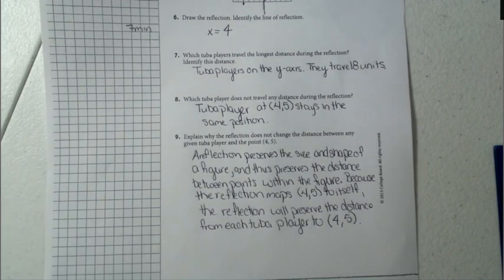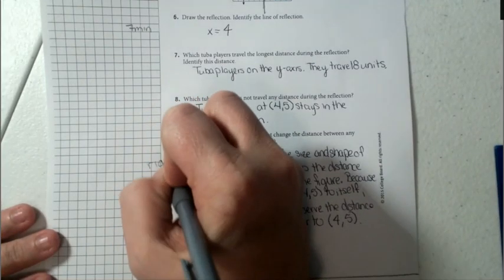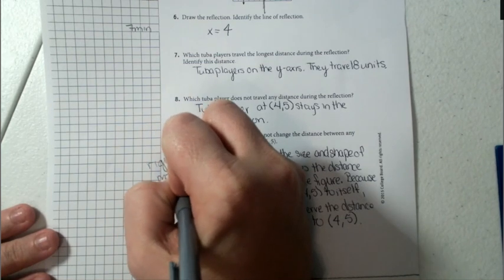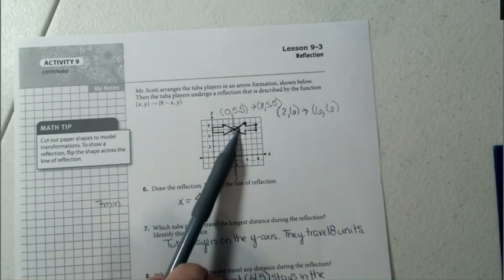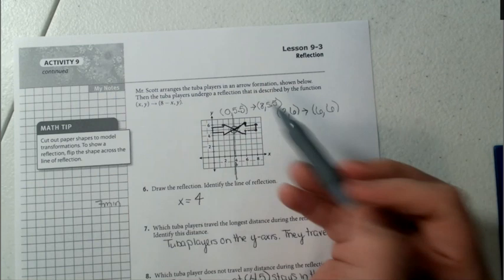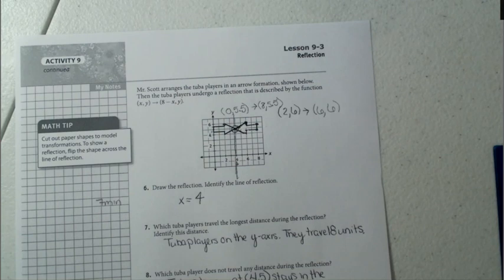Now, in the last question, it says, explain why the reflection does not change the distance. Well, remember that a reflection is a rigid motion, and rigid motion preserves the size and shape of our figure. So the players stay the same distance away from (4, 5). If you count it up, from here to here is 4 units, from here to here is 4 units. So again, they stay the same distance. We didn't change the size or the shape. On to your debriefing question.